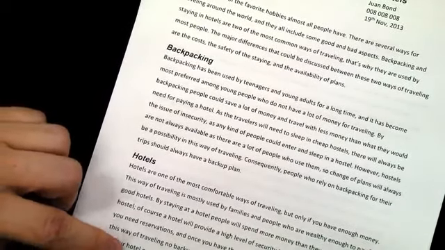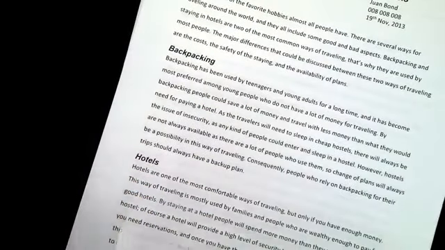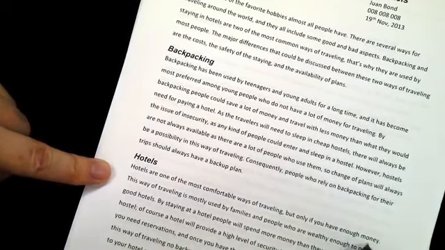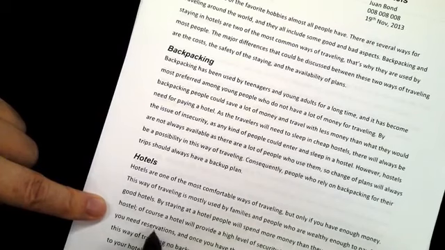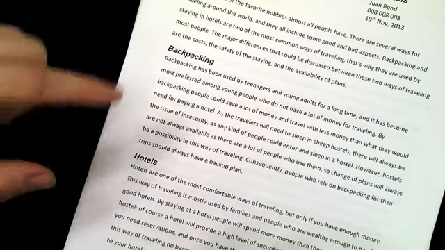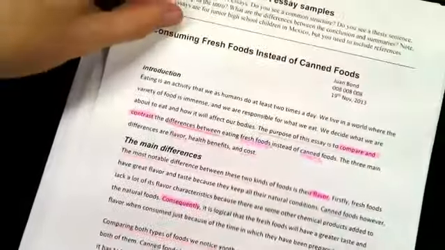And you'll see in our plan, cost, safety, availability, there is money, there is safety, and availability, reservations. And so, this is the block essay. So which should you choose? Point by point or block essay? Well, it's your choice.